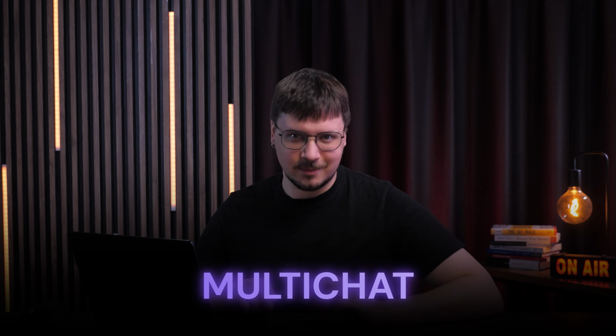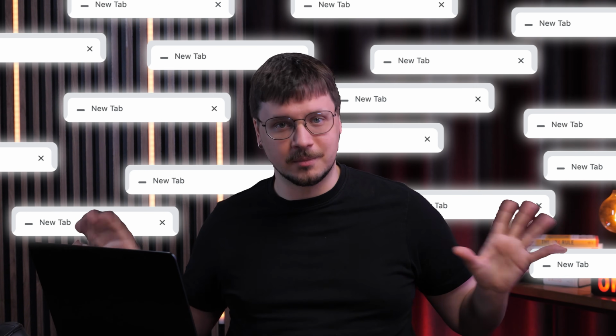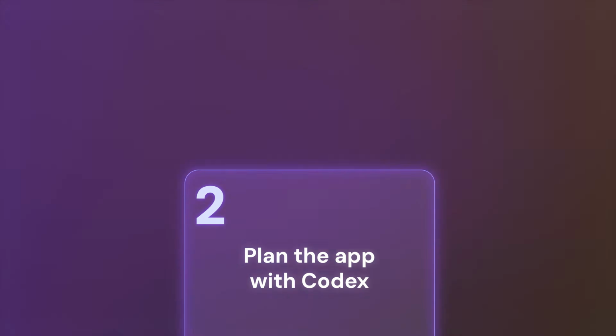Second, with Codex, you can actually have more than one chat going on at the same time. It's super helpful when you need to quickly ask a question or look something up, but you're in the middle of running a longer command. It's basically like having multiple tabs open on your browser, but for coding. Now with that sorted, let's get started.